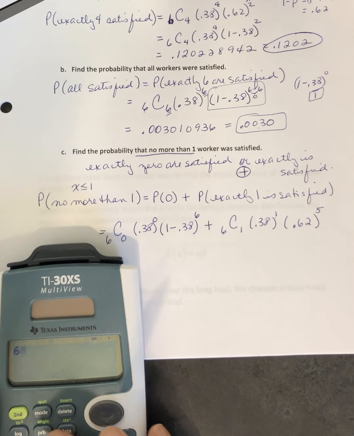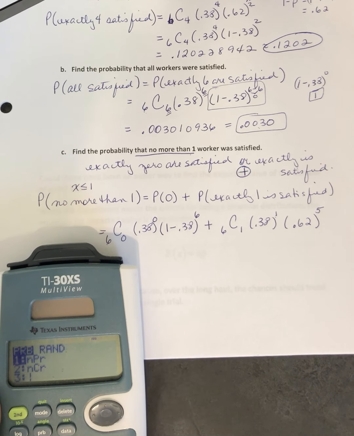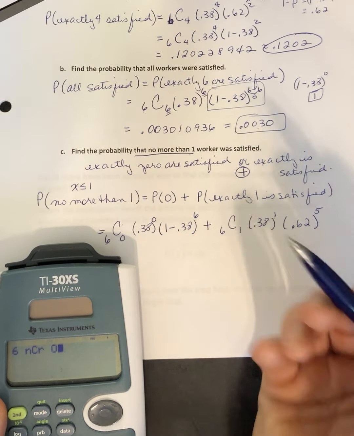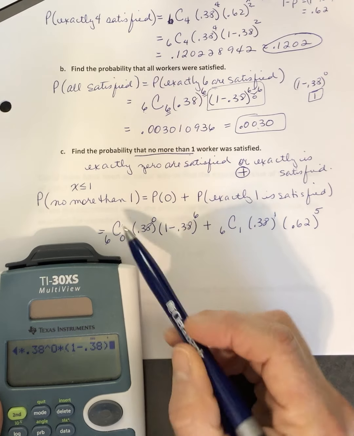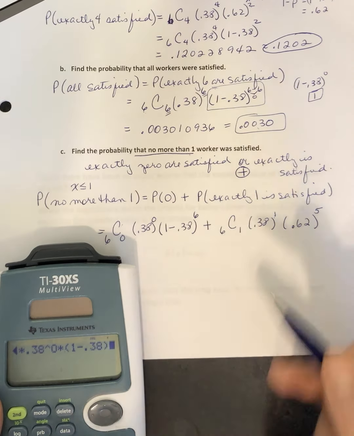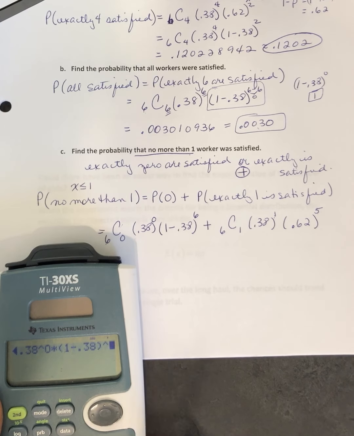So I've got 6 choose 0, but that is 1. So is that. So you don't even have to key those in if you know they're 1. I'm going to go ahead and just follow the motions. Times parentheses 1 minus 0.38, and this is 6 minus 0 is 6, raised to the 6th power.